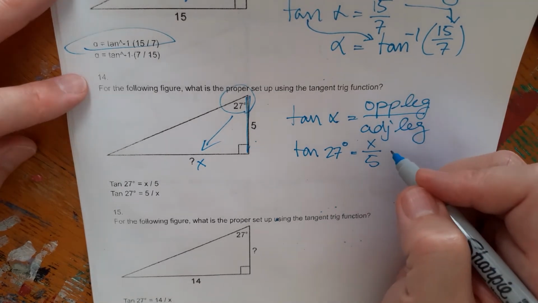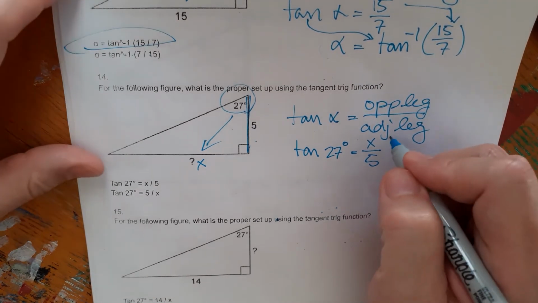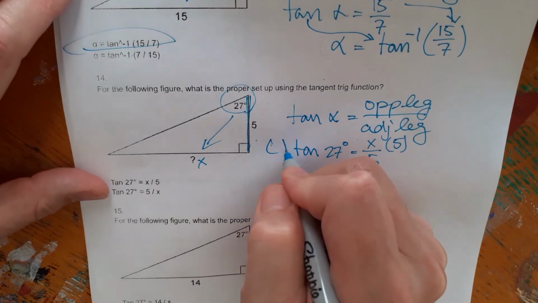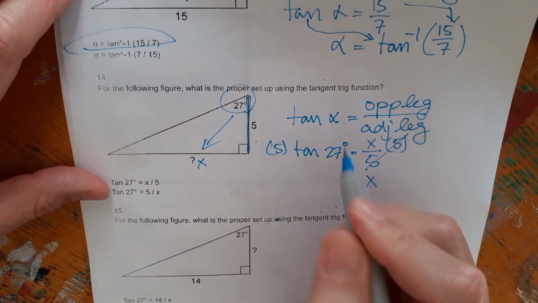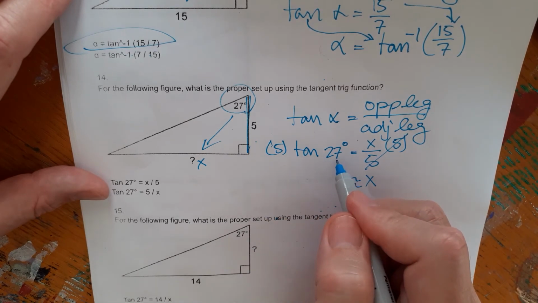We can use equation solving techniques. We can multiply both sides by 5. The 5 cancels out because it's 1, and we're going to come up with what the x equals if we plug this into our calculator.